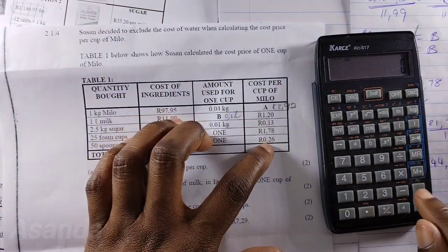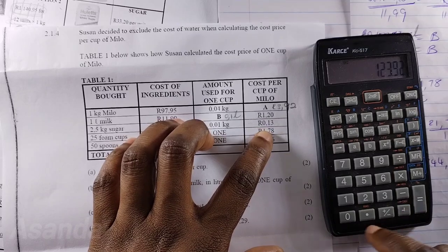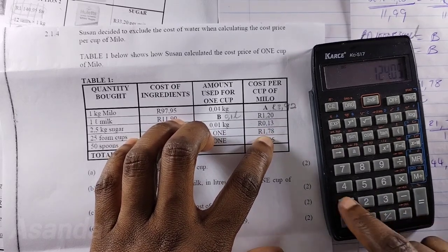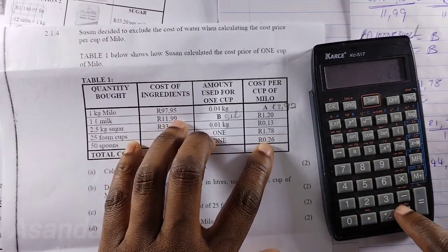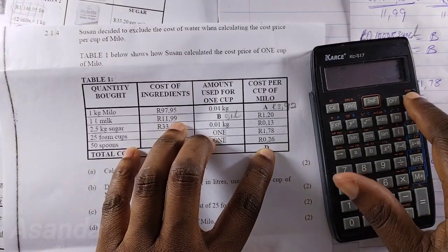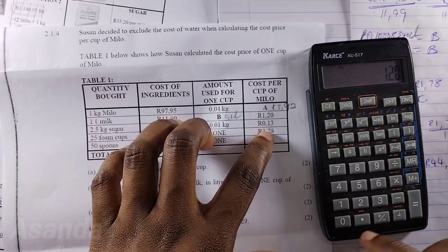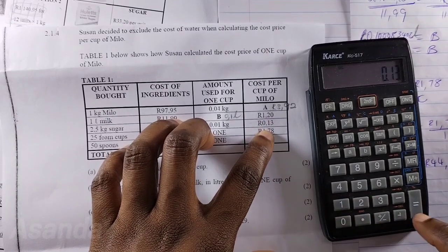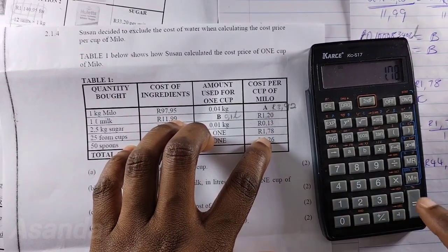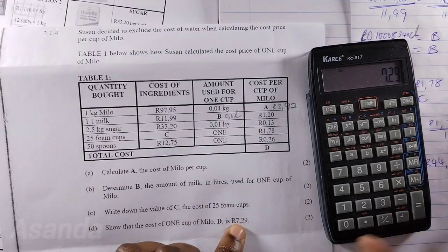So 3.92 rand plus 1.20 rand plus 0.13 plus 1.78 plus 0.26 gives you 7.29 rand.